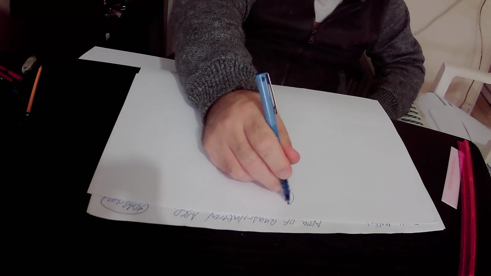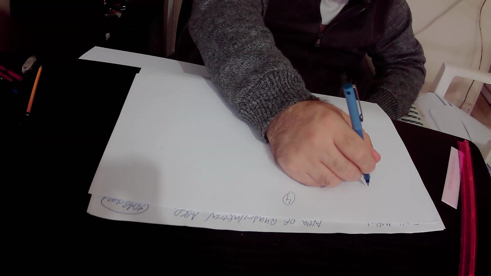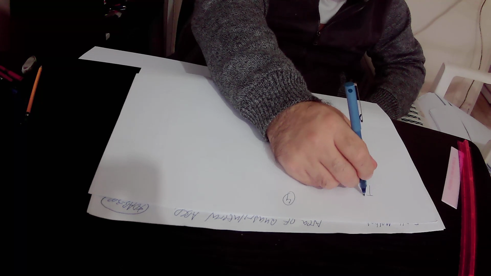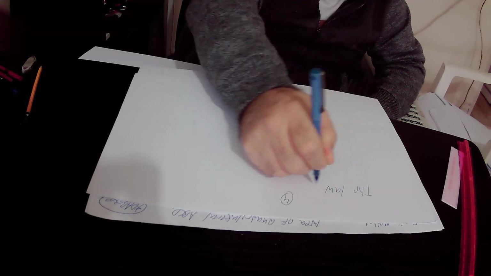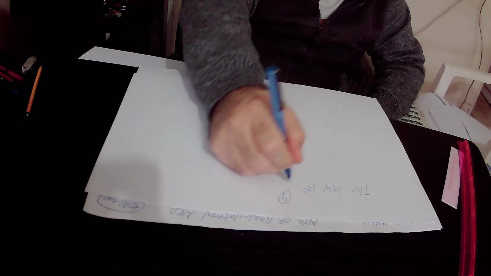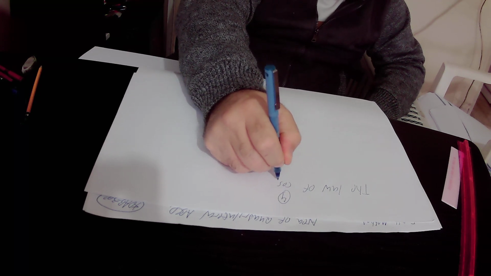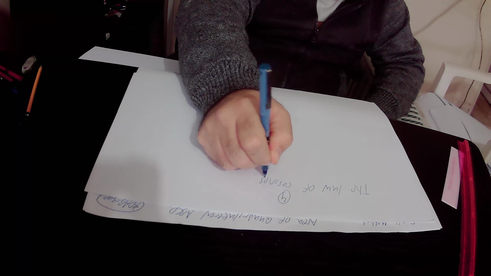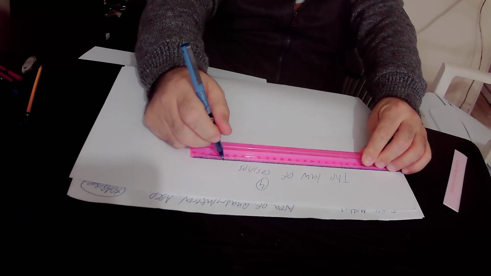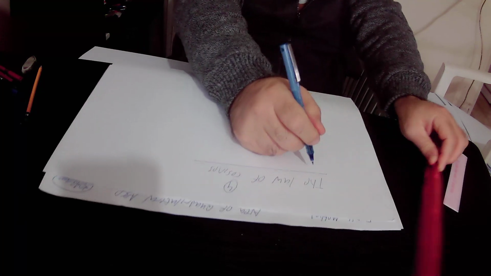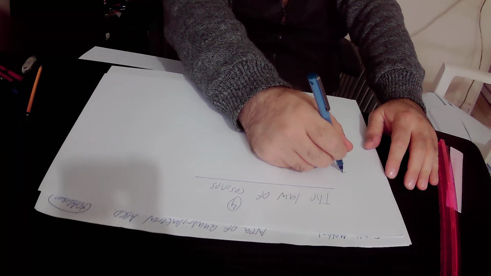The law of cosines is true in any triangle.